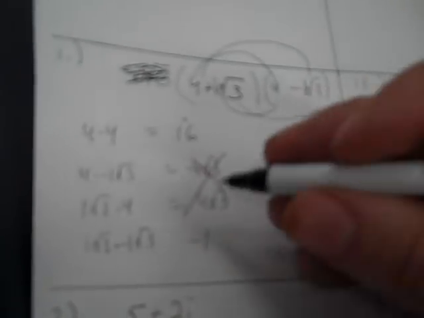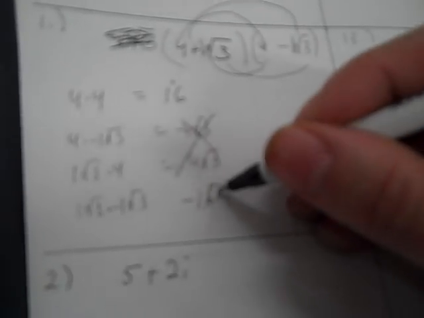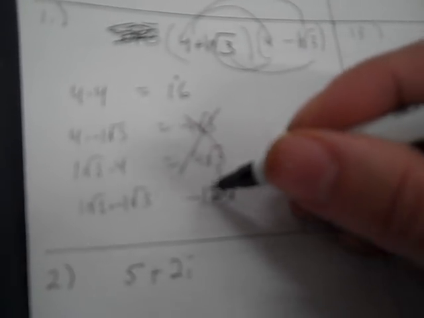And then that's going to be a square root of 9. And the square root of 9 has an equal, and it's 3. So 3 times negative 1 is negative 3. So I can add those last two. 16 plus negative 3 is 13.